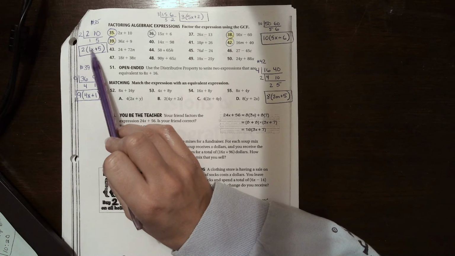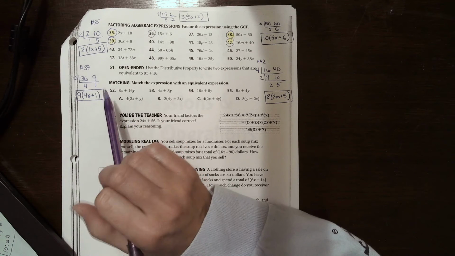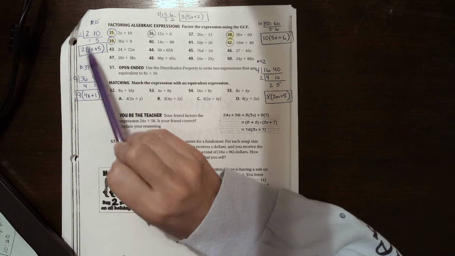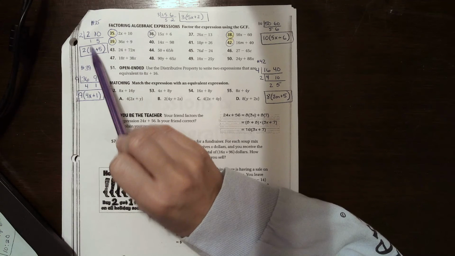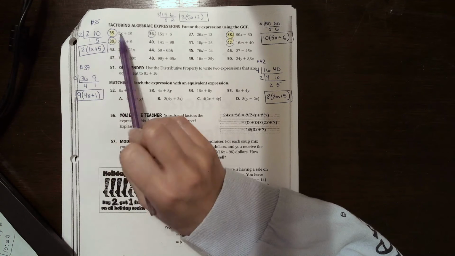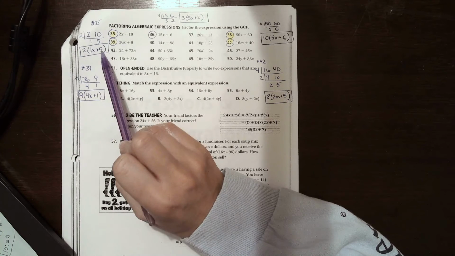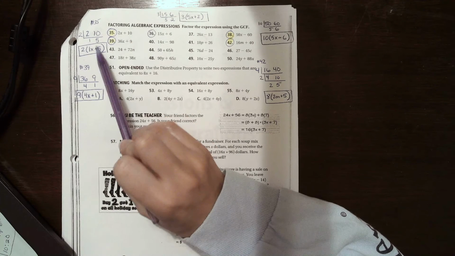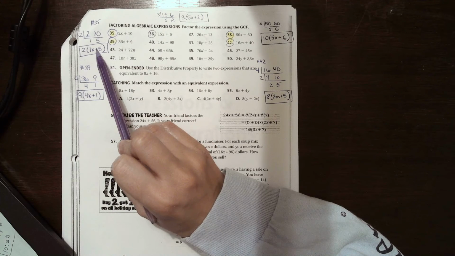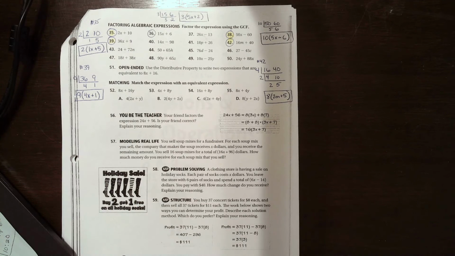So that's going to be 1x plus 5 inside parentheses. When we distribute the 2, it's 2 times 1x, which is 2x, and then 2 times 5, which is 10, and we have a plus sign inside parentheses because our original algebraic expression had a plus sign.